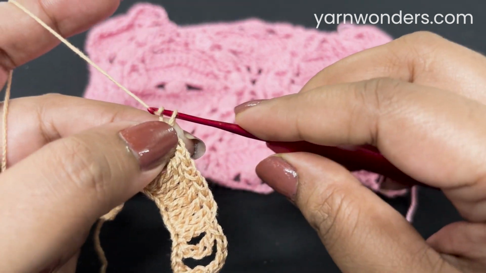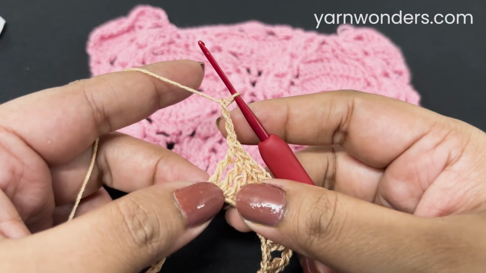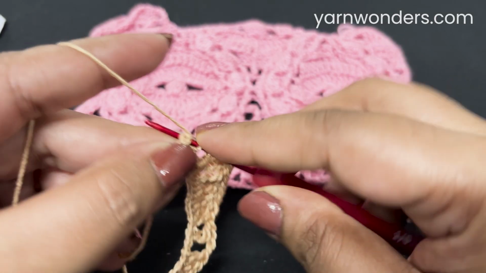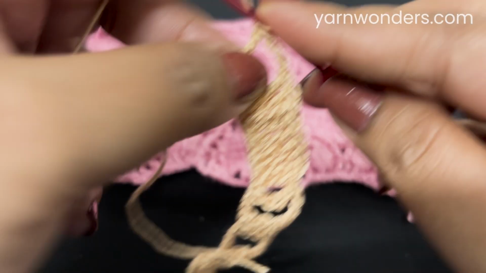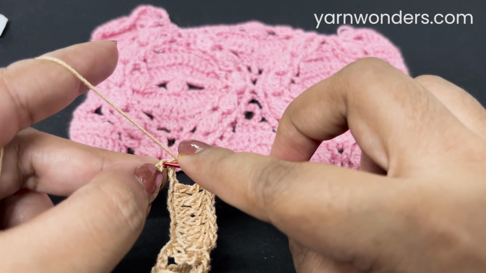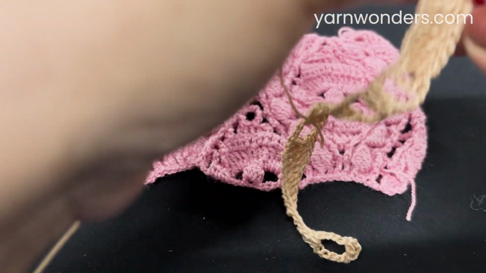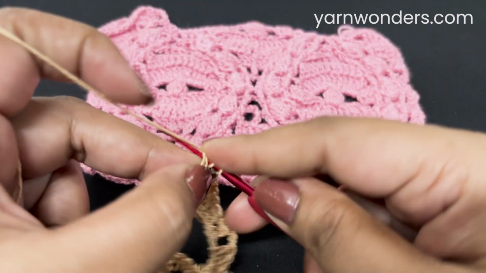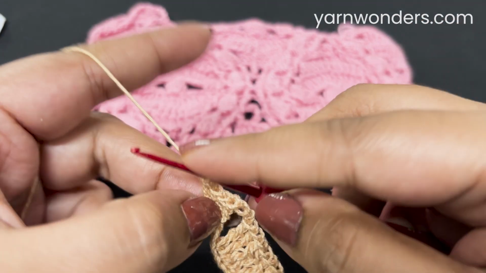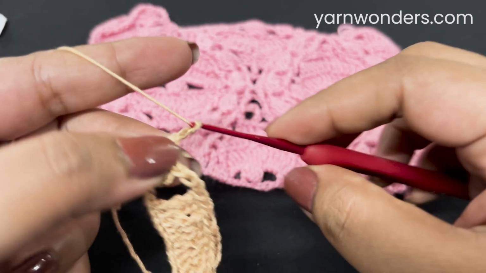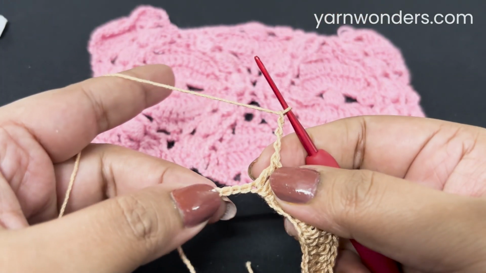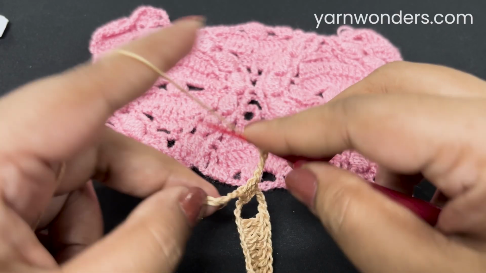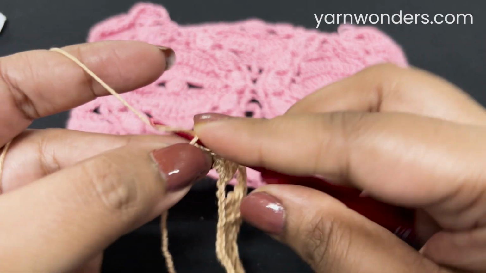Okay. Again chain 3, skip 2, make 3 double crochets, again chain 4, skip 4 and make 1 triple crochet into the last 2 stitches.